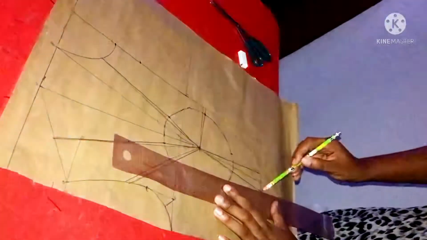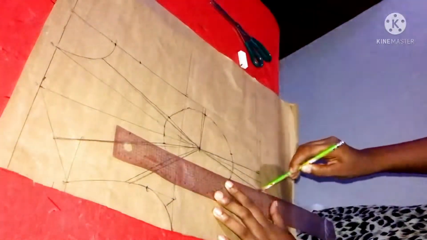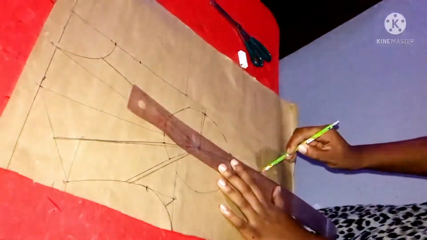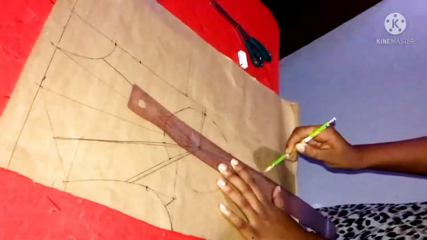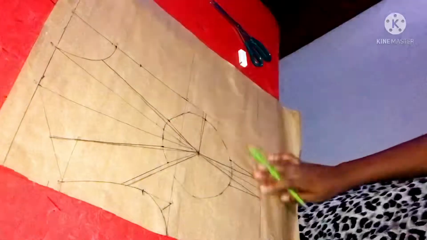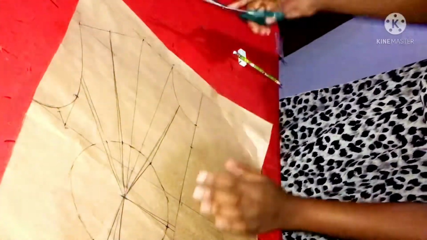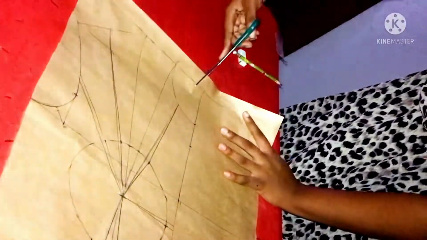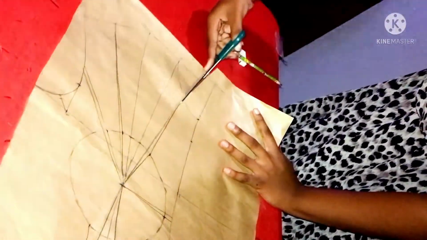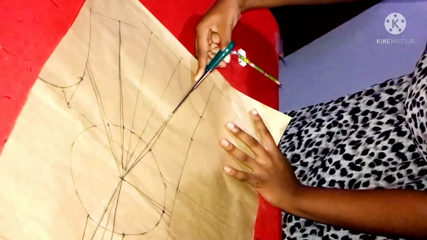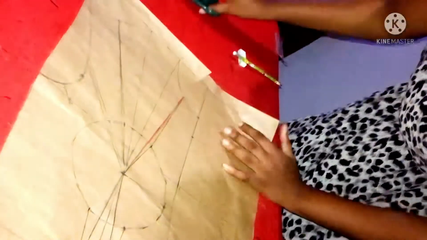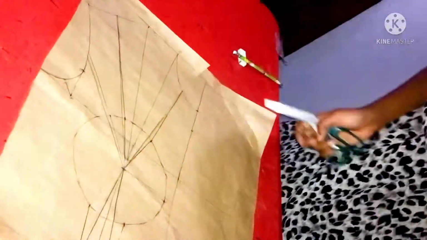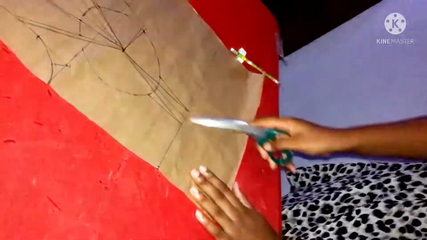Okay guys, I'm now going to contour my underbust from the 0.6 inches I marked on my underbust. I'm going to join it to the end of my dart legs like so. Now I'm cutting through the straight line, not the one that looks like a triangle, so watch the line I'm cutting. I'll cut it to the bust point, not through. Then I'll just cover that 0.25 inches I marked.